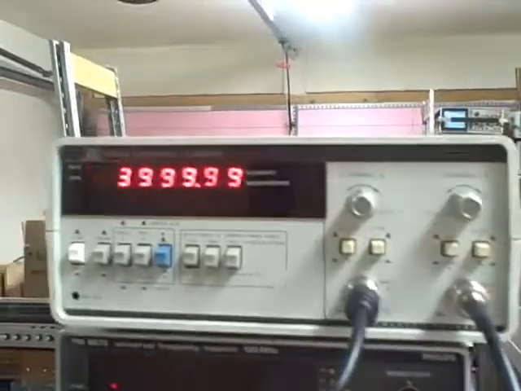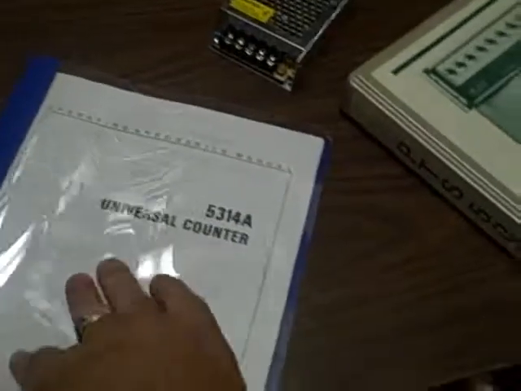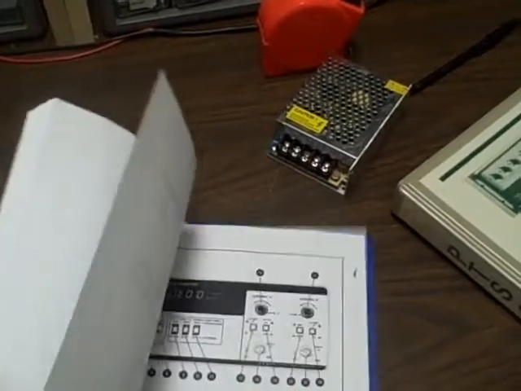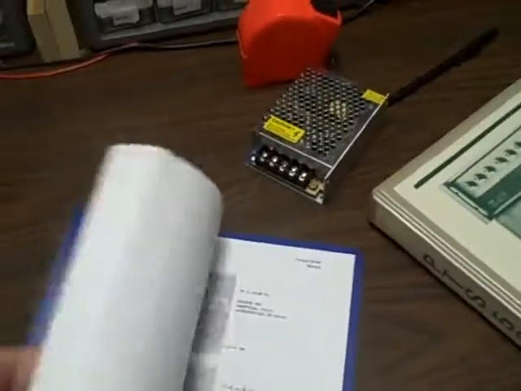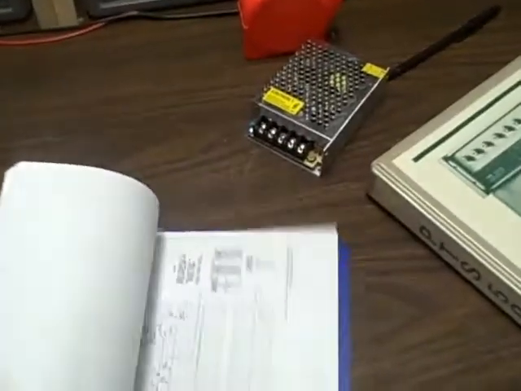So we have a very nice looking unit that works very well. And it will come with this manual, which I guarantee you're going to refer to, as I have. It'll tell you how to set your switches so that you can do all of your different measurements. You can measure time intervals between signals, period, ratio, and so on. It also takes you through the theory of operation and the calibration of the unit, and provides you with schematic diagrams at the back for service if you ever need it.